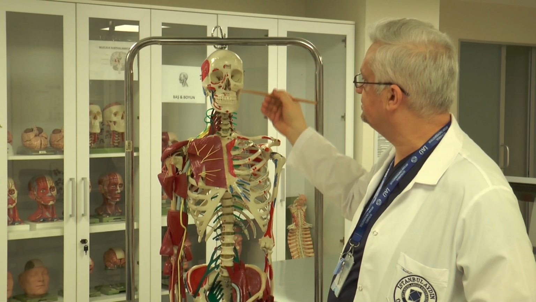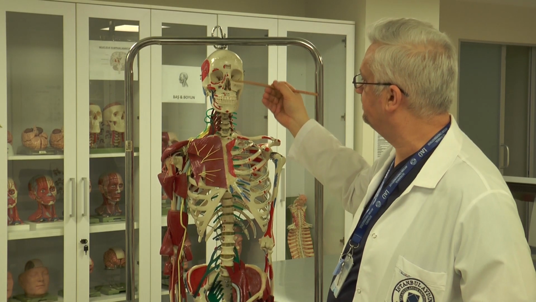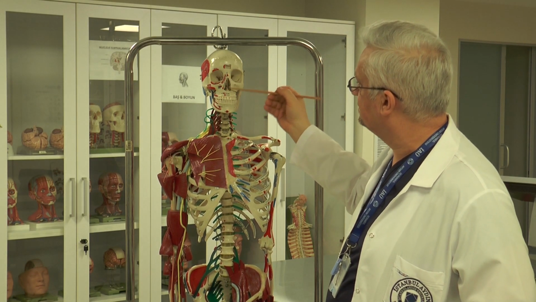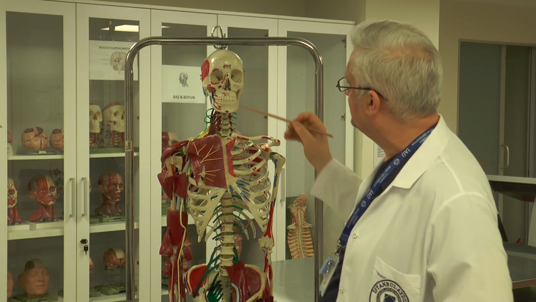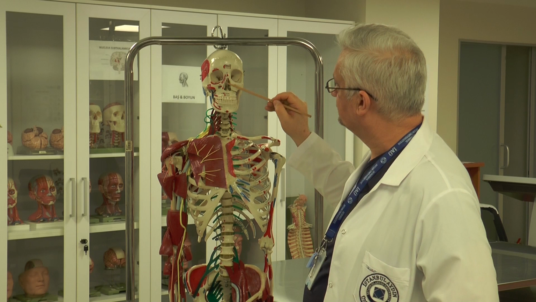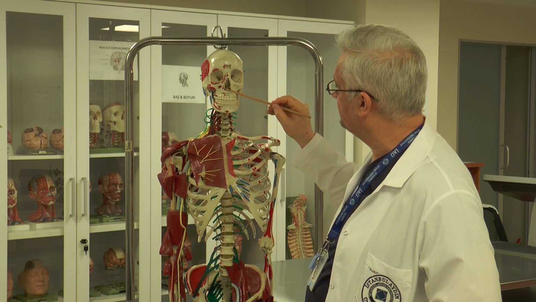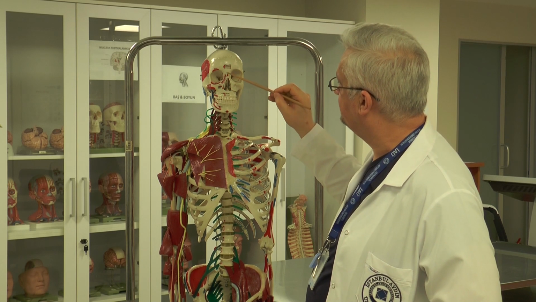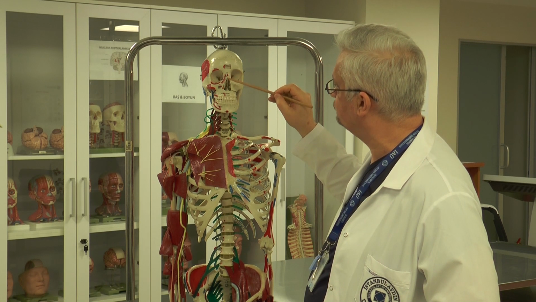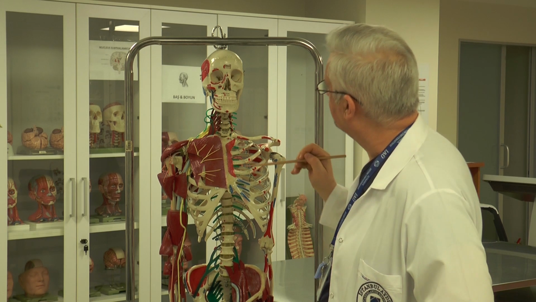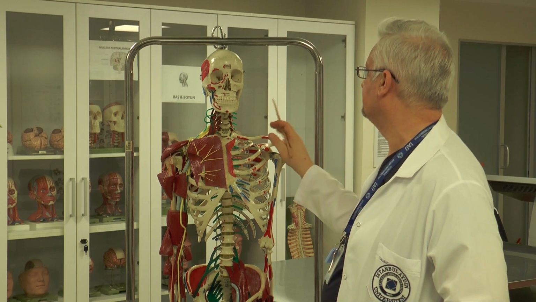If you don't see the cartilaginous and skin part, this aperture is called the piriform aperture, primarily composed of the maxillary notch of the maxillary bone, and then the upper part is composed of the nasal bone. This is the root of the nose.